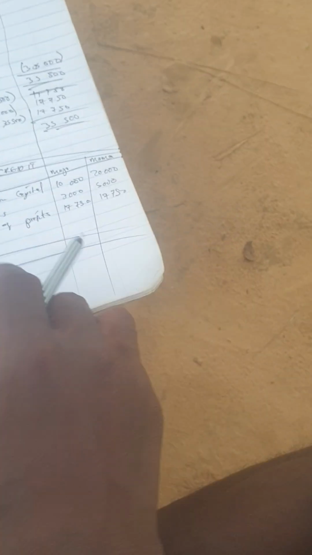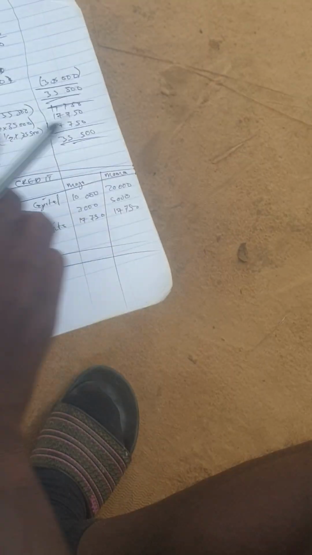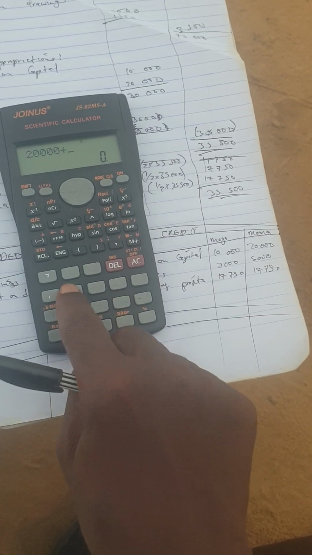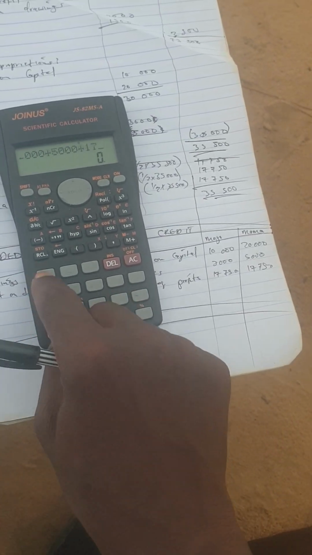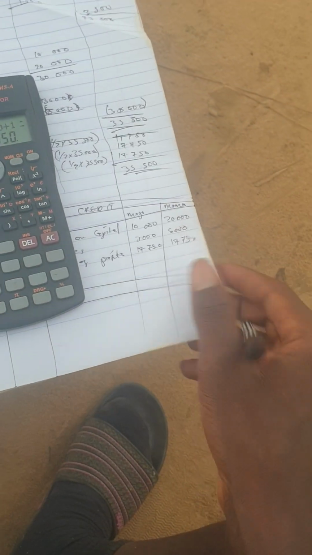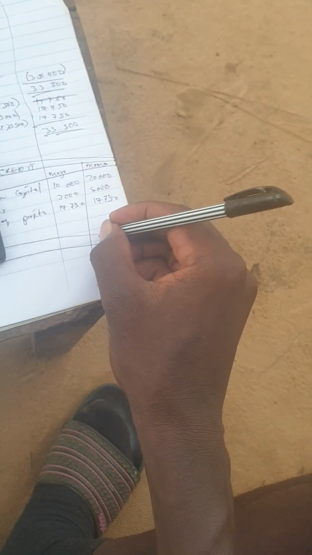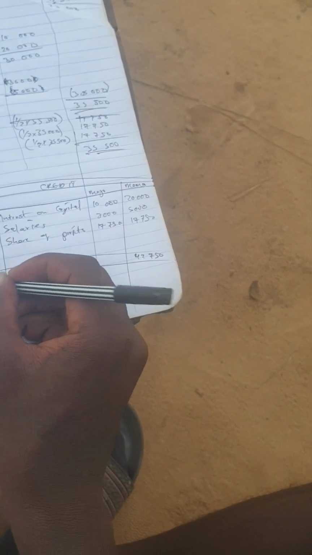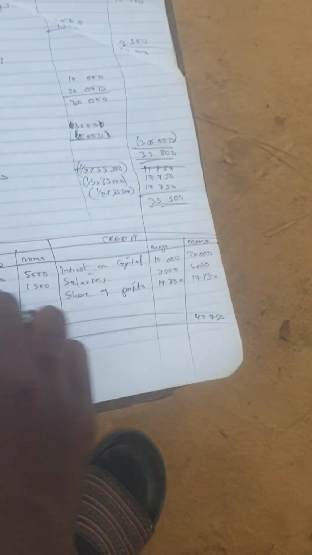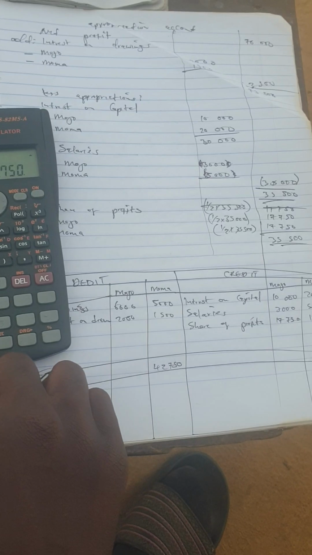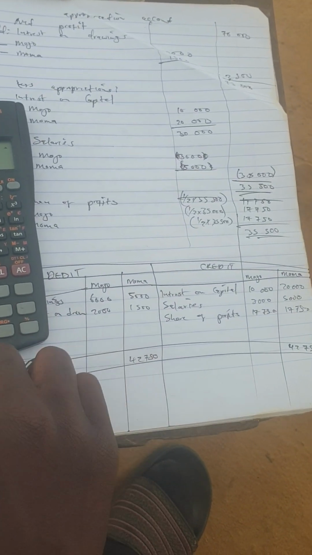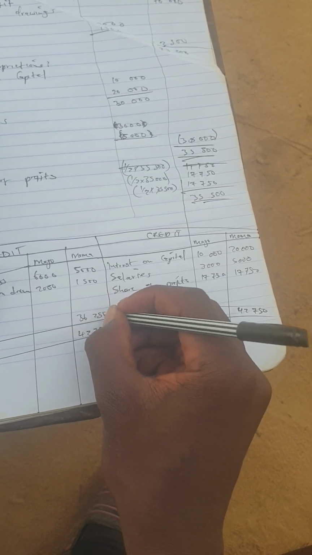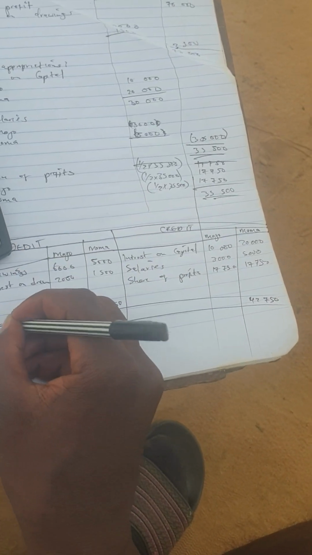I think this side is greater, so we have 20,000 that side. That is for Moma, 20,000 plus 5,000 plus 17,750. This is 42,750. That is just for Moma, 42,750. Okay, so 42,750, when you subtract the debit side of Moma, which is 1,5 minus 5,000, there's a balance of 36,250 as our balance.